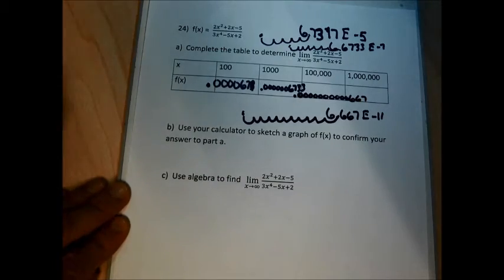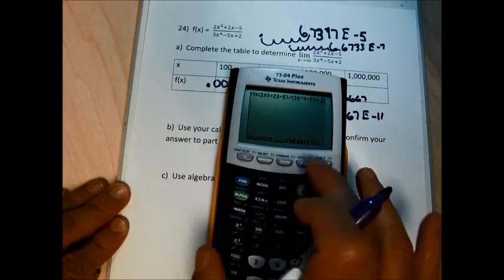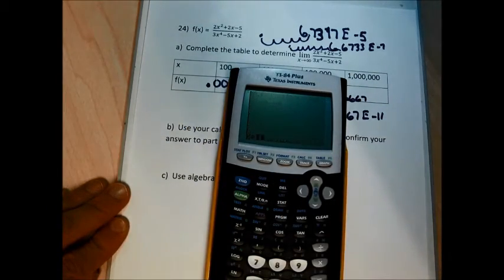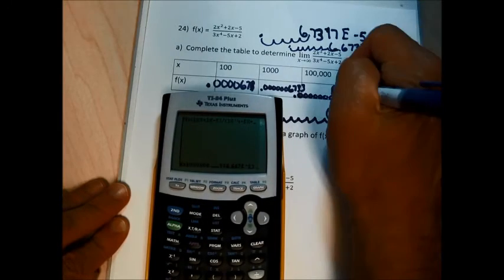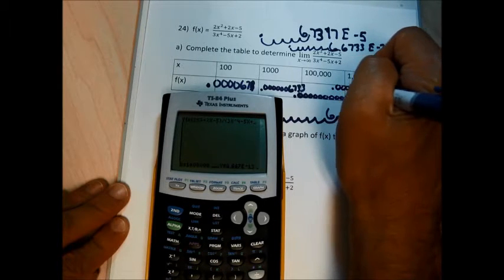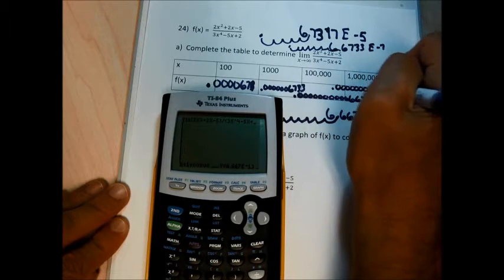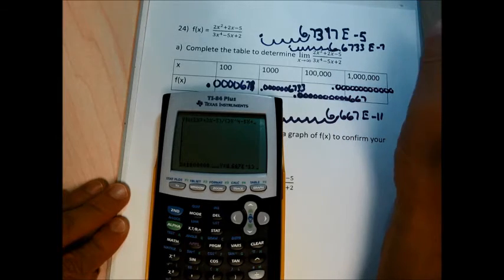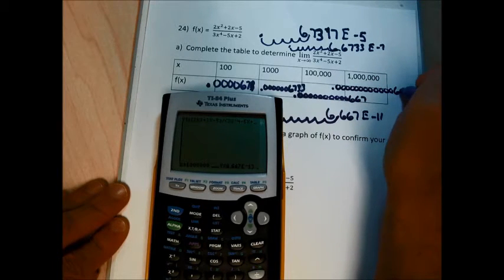And now I'll do a million. Second, calc, value, a million. 1, 2, 3, 4, 5, 6 zeros. Have to move the decimal 13 places, which means I'm going to have 12 zeros and then those numbers. So it's going to be 1, 2, 3, 4, 5, 6, 7, 8, 9, 10, 11, 12, 6, 6, 7.